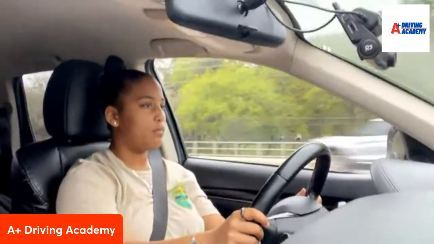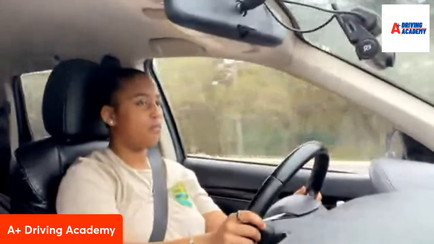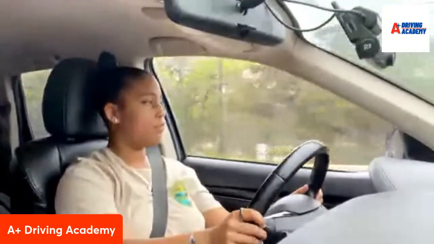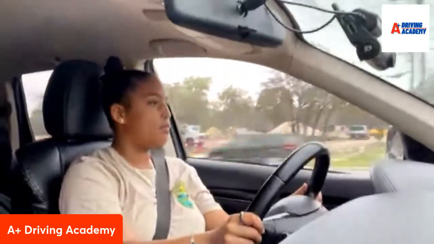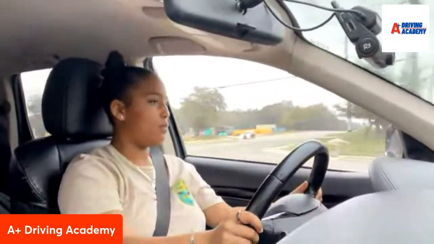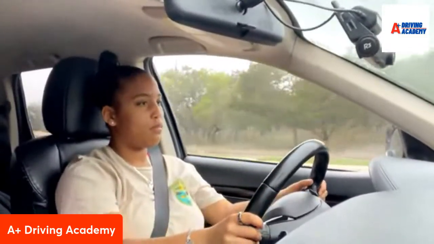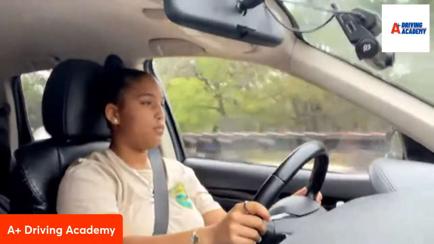When it's safe to do so, you're going to get into the left lane. It's always best to signal sooner than later. There you go. Just also look over your shoulder. There you go. Good, good. Just slow down and get over. There you go. Good. Signal off. And start slowing down.